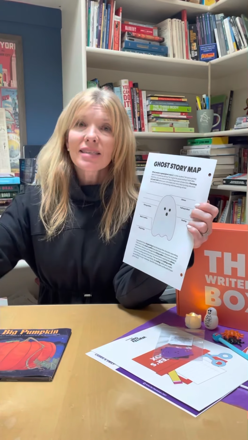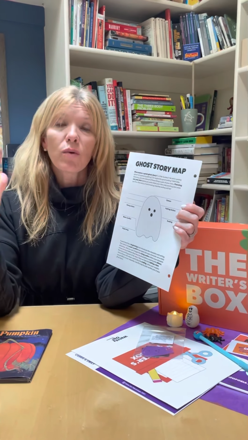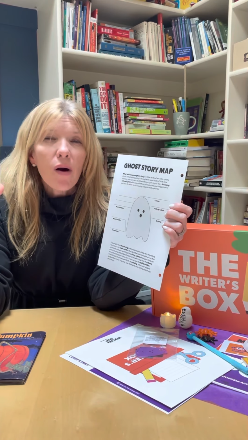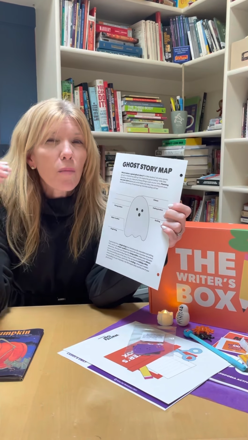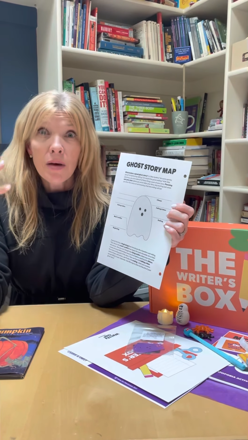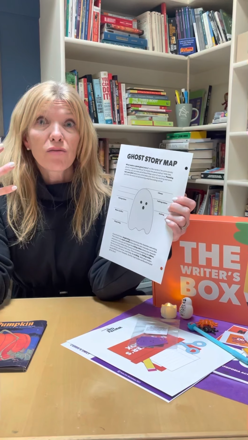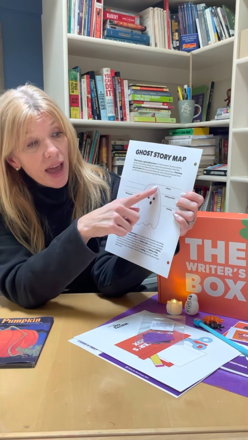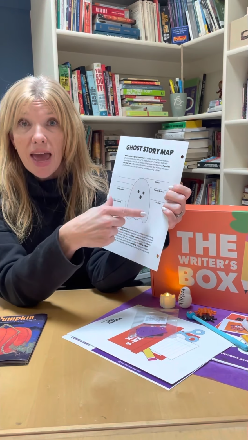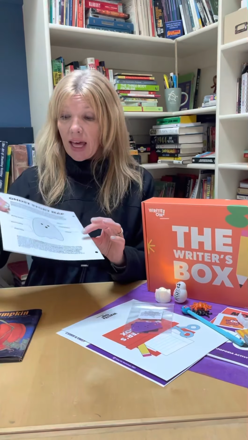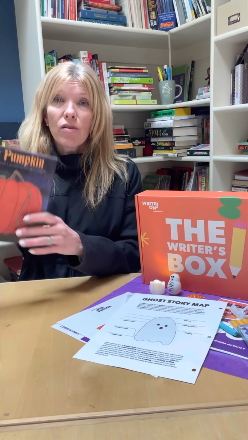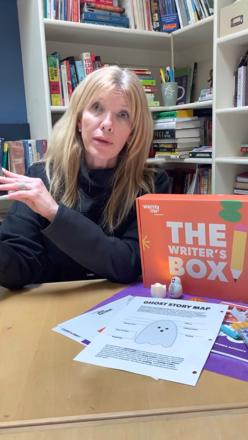The climax is the most exciting moment where the story is just building, and it's right before the problem is solved, or maybe the moment the problem is solved. It's pretty easy usually to find the climax because it's the moment we've all been waiting for. After the climax, we have falling action, which is wrapping things up, and an ending. So let's take our ghost story map and use it with this fun little Halloween story, The Big Pumpkin.